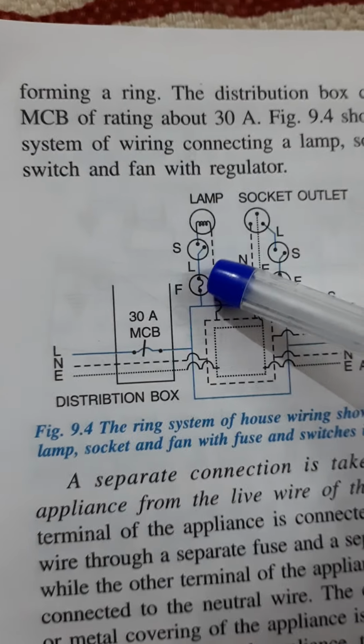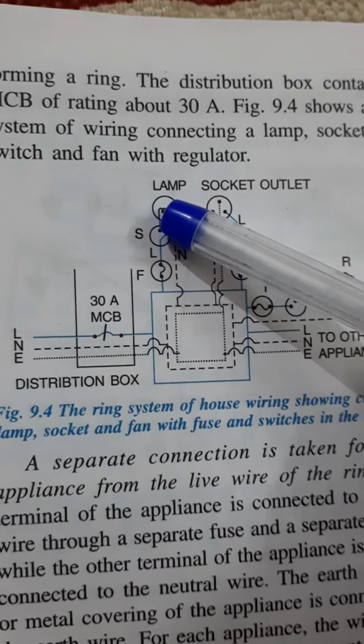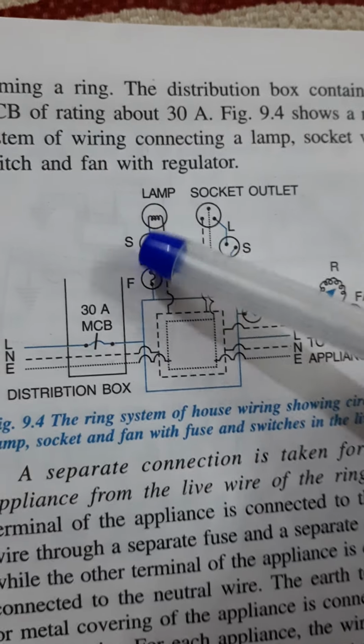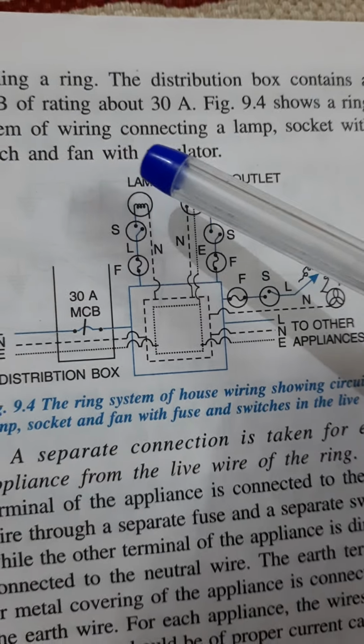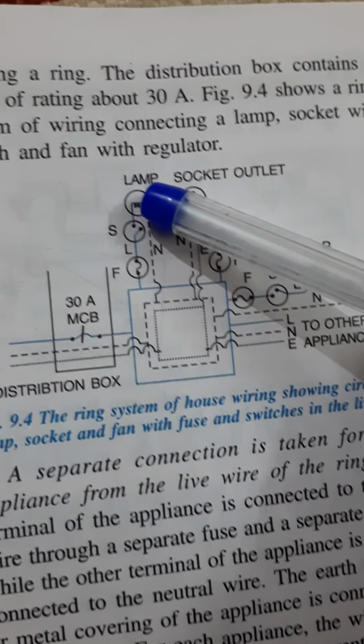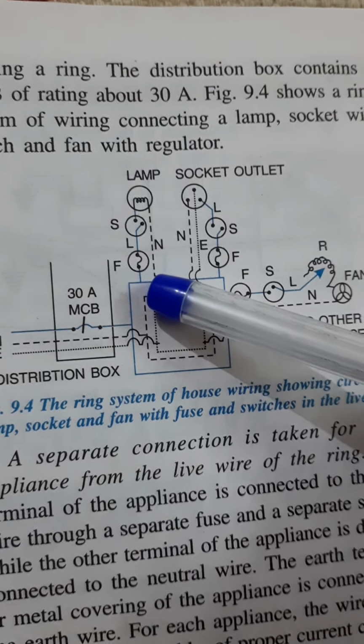So that is a blue color wire as the live wire, but the live wire will not connect directly to the lamp. Firstly, it's connected to the fuse, then the switch, then the lamp. Be careful. Whereas the neutral wire is always connected directly to the lamp, because that only completes the path.